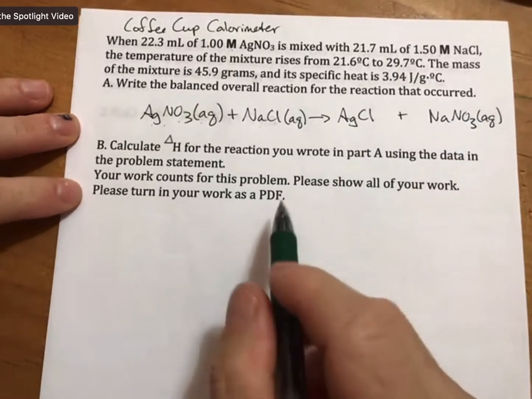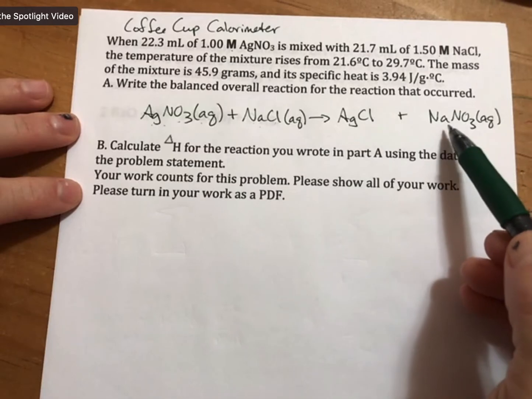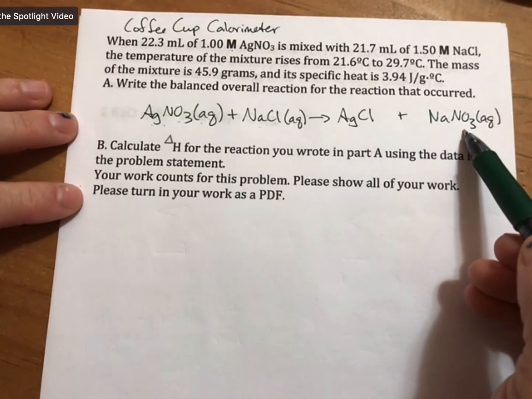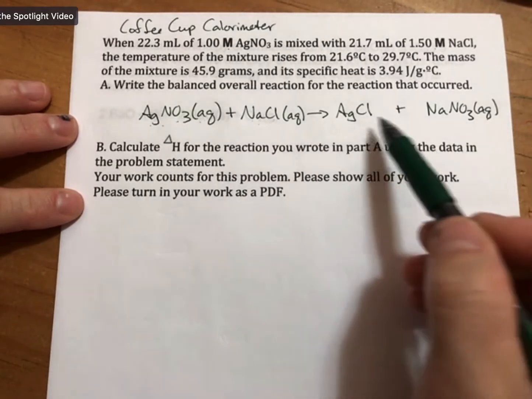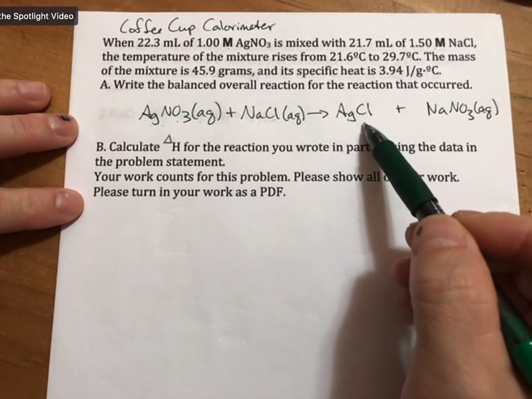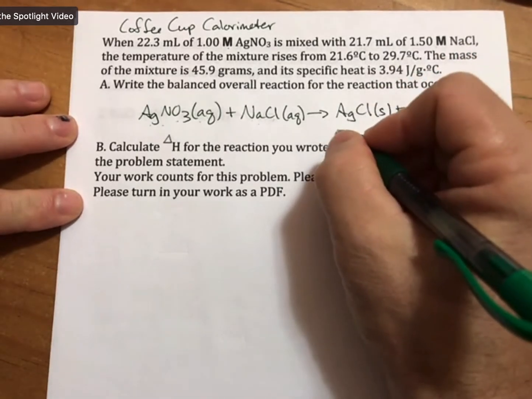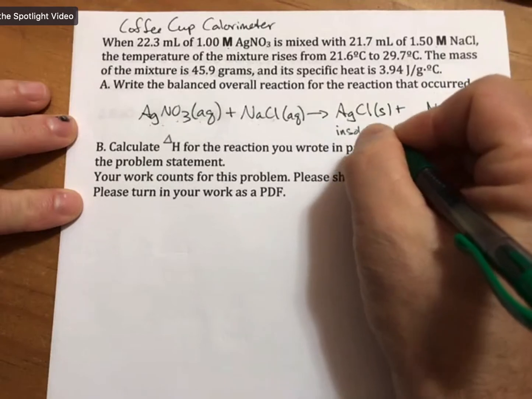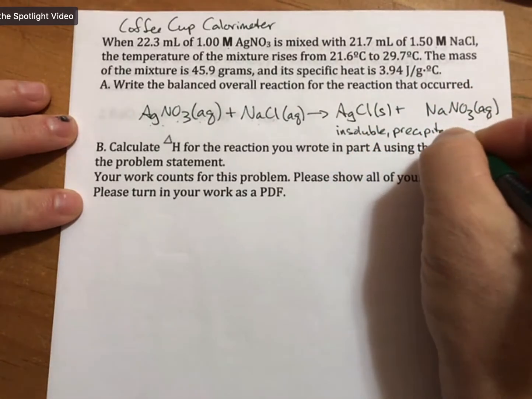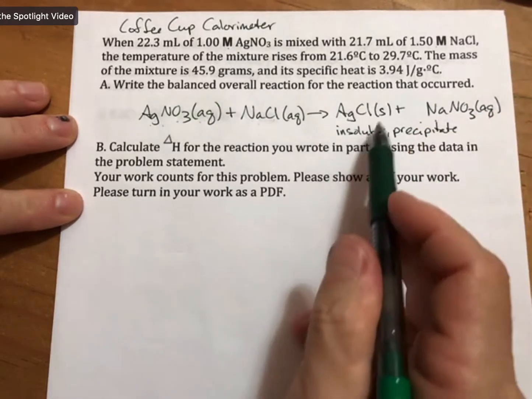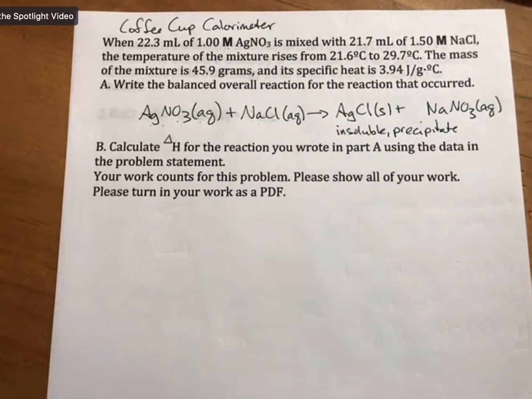Checking our solubility rules, anything with either sodium or nitrate will be soluble, which means that it will be aqueous. And while most chlorides are soluble, silver chloride is insoluble. It will form a precipitate, and it will therefore be listed as solid there. So that's a little bit of review.